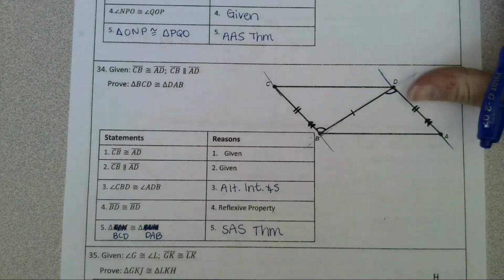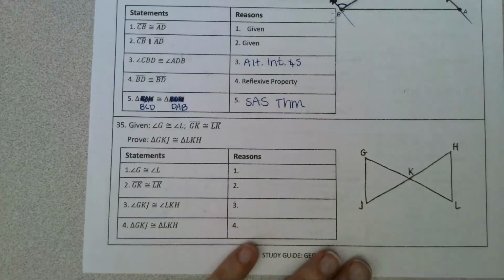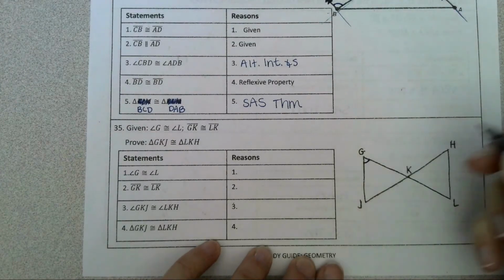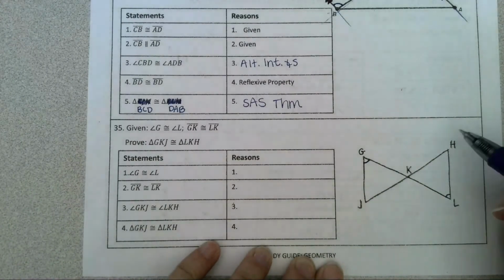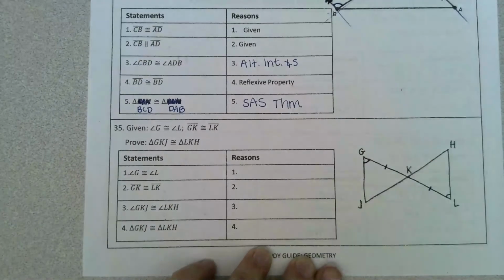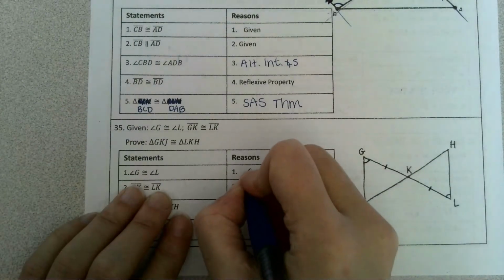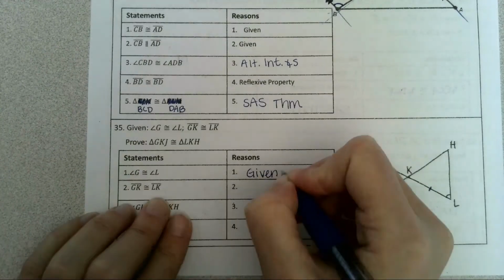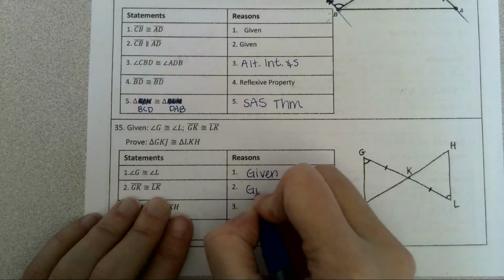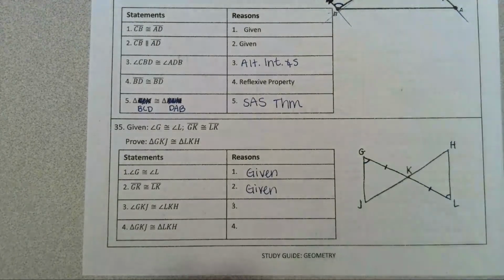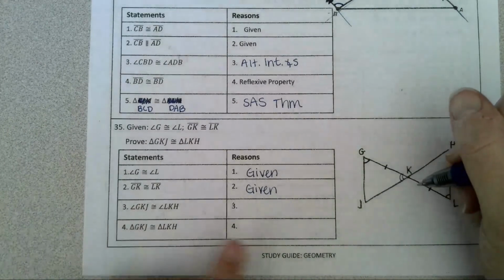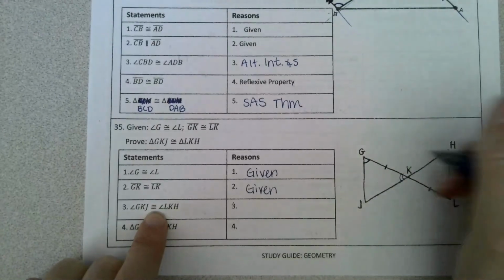Okay, last one. 35, we have been given that angle G is congruent to angle L, and that side GK is congruent to side LK. So, first reason, angle G congruent to angle L is given. Second statement, side GK congruent to side LK, also given. Now, this third one, angle GKJ, this one here, is congruent to angle LKH, this one here.